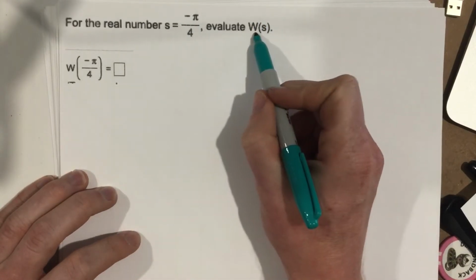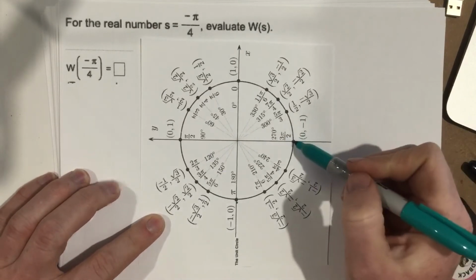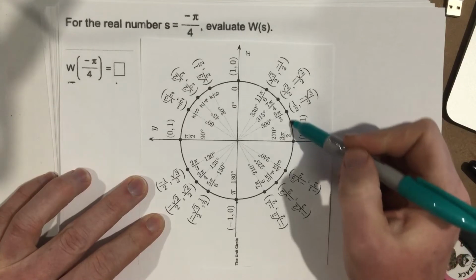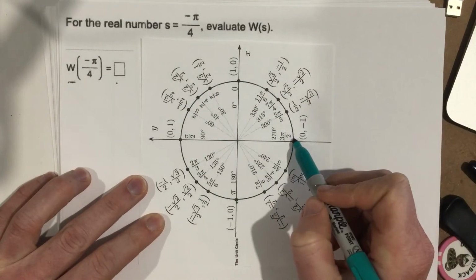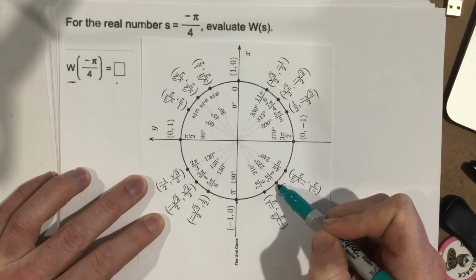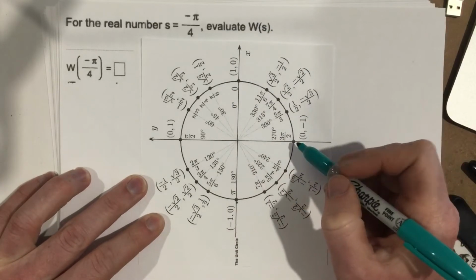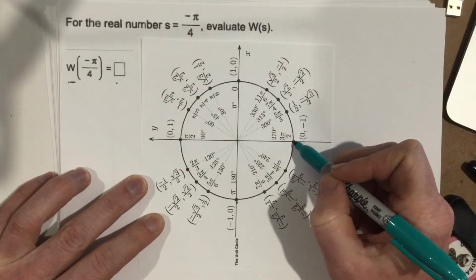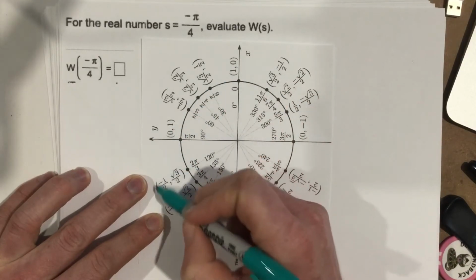The one thing I want you to understand about the wrapping function is if I look at the unit circle, the wrapping function is just talking about wrapping a string around the circle, meaning how far does the angle take me around the circle, and basically say what the coordinate is. So anytime you see the wrapping function, just realize it's just the same thing we've been doing. We're going around the circle to a specific angle, and we're looking at what the coordinate is.